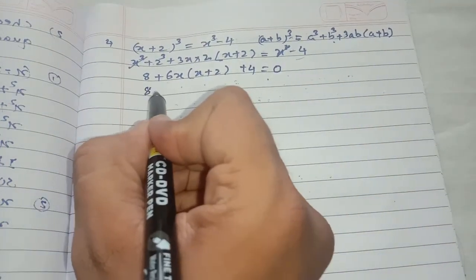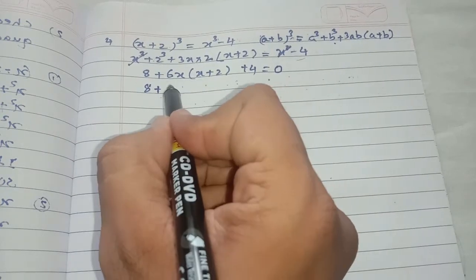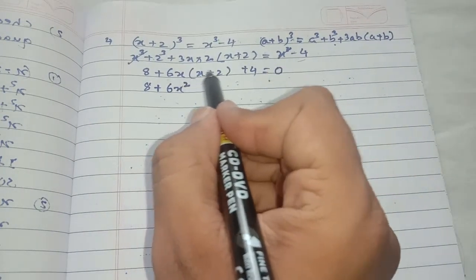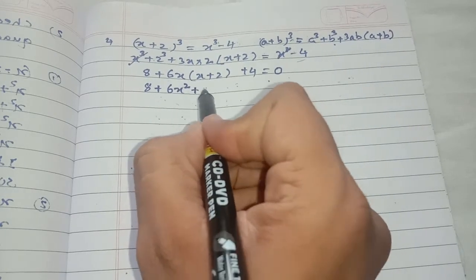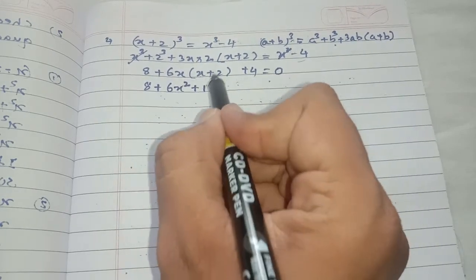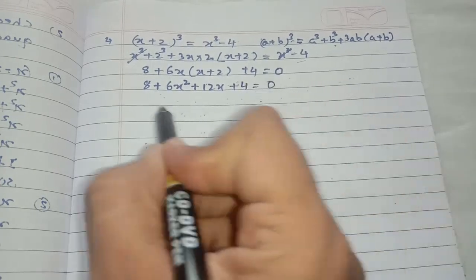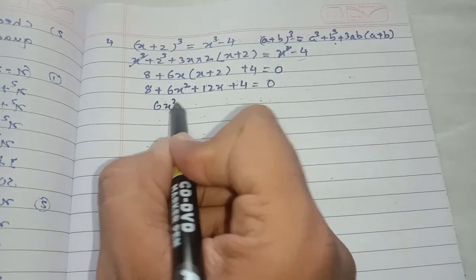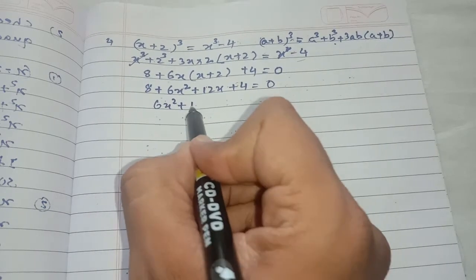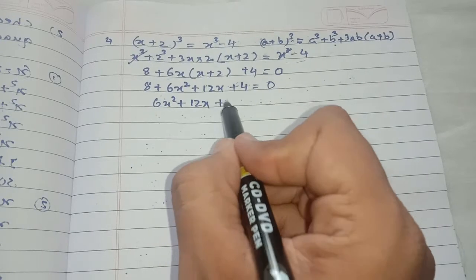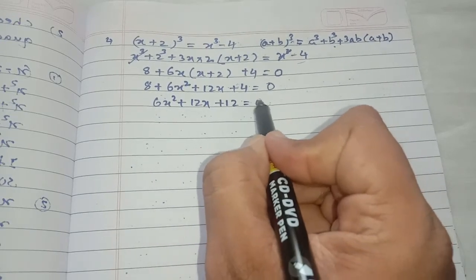Now 8 plus 6x into x, 6x square. 6x into 2 is 12x, 6 2s are 12x as it is. Plus 4 is equal to 0. Now this will be 6x square plus 12x plus 8 plus 4, which is 12, is equal to 0.